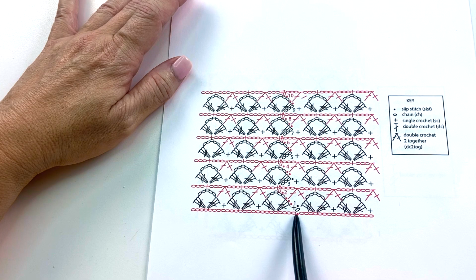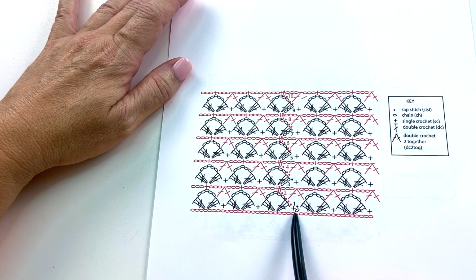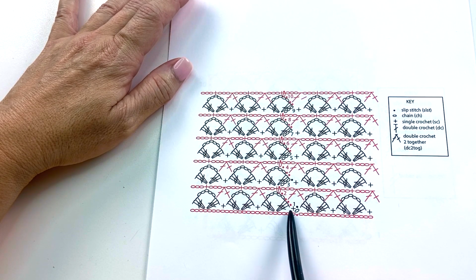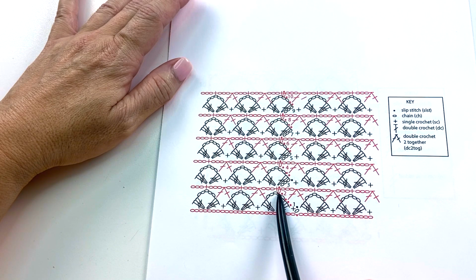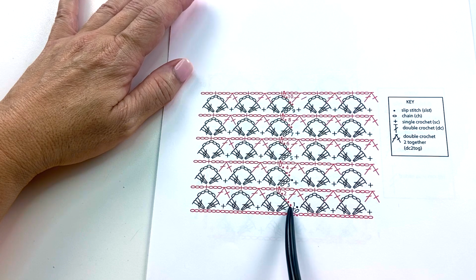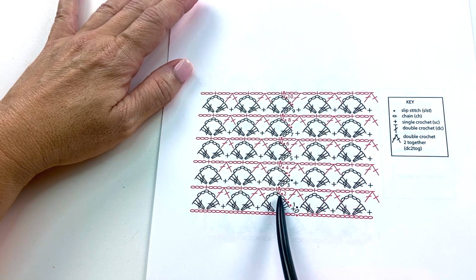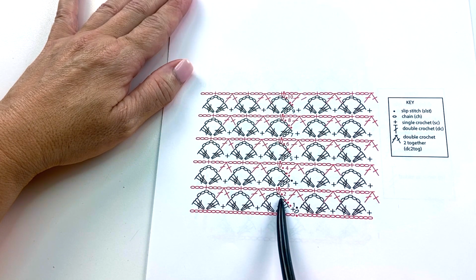So to show you that same stitch pattern in the round here, notice that at the beginning of the red rounds or the beginning of the even numbered rounds, we have to slip stitch across a few stitches and into the next chain 5 space to be able to set up for that 2nd round.